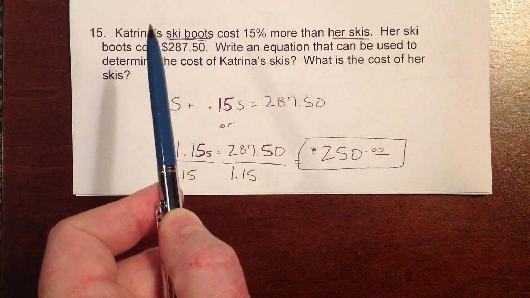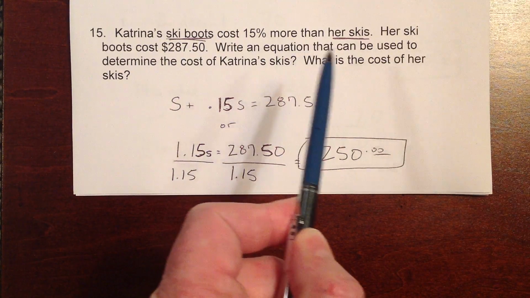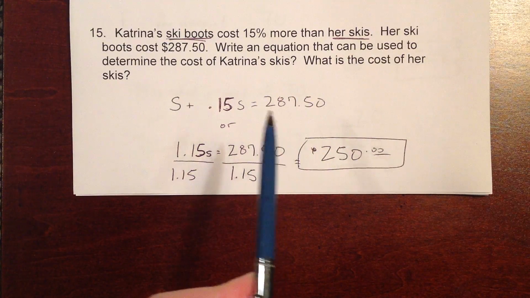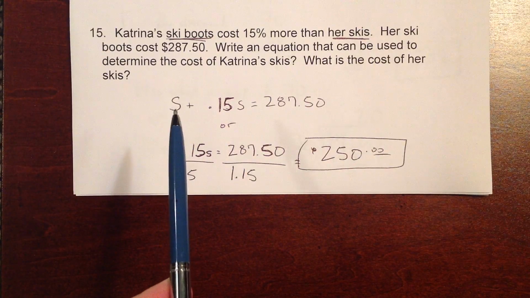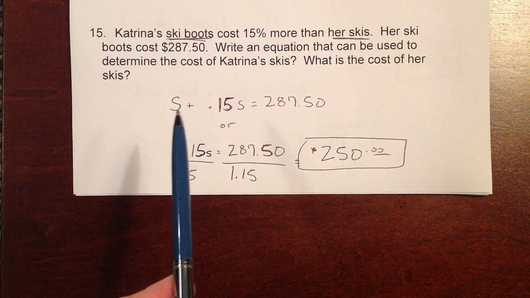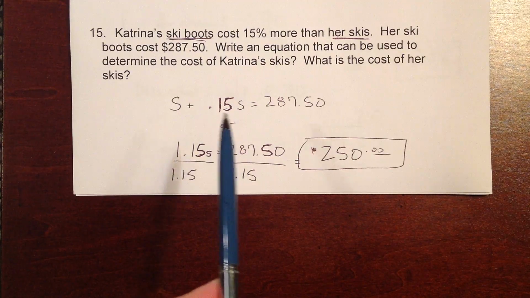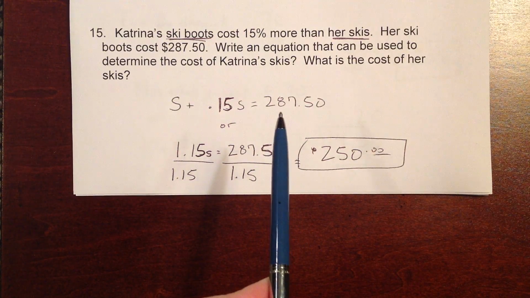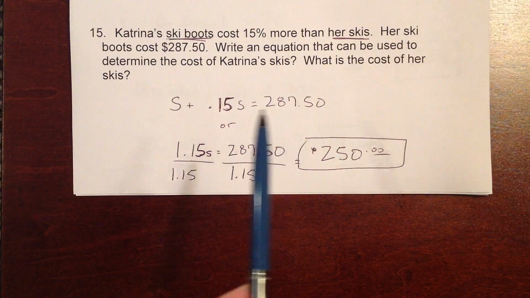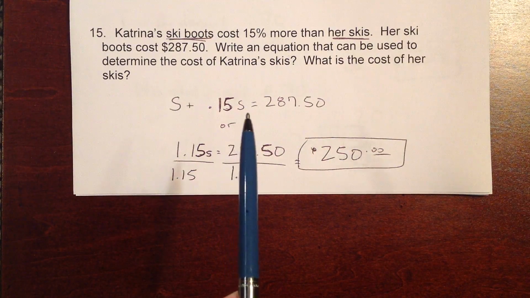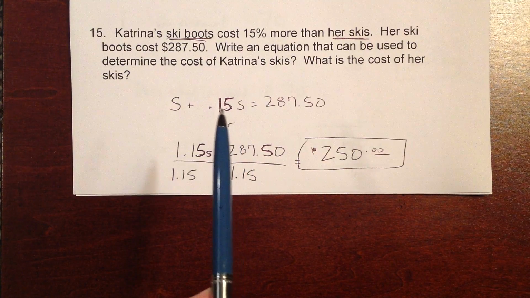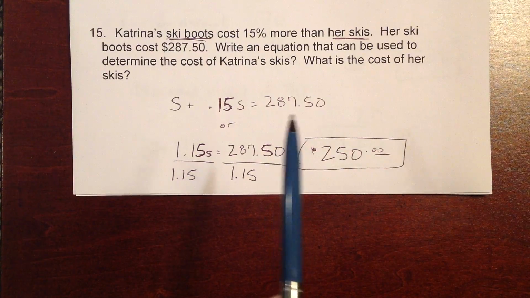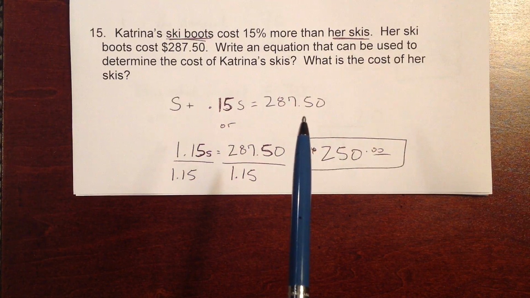Let me start all over. Her ski boots cost 15% more than her skis. If her ski boots cost this much, we can simply use a variable and say her skis plus 15% of her skis equals the cost of her ski boots, which is $287.50. So her skis plus 15% of her skis, and how we're doing that is 0.15, the decimal equivalent, times her skis equals $287.50, which is her ski boots.